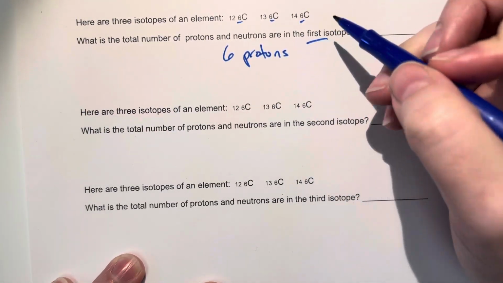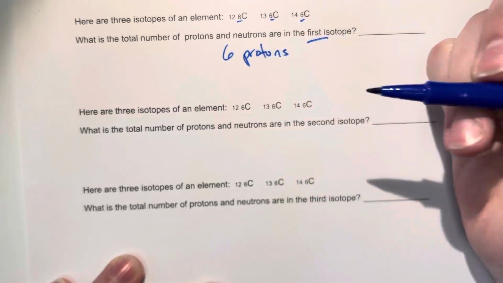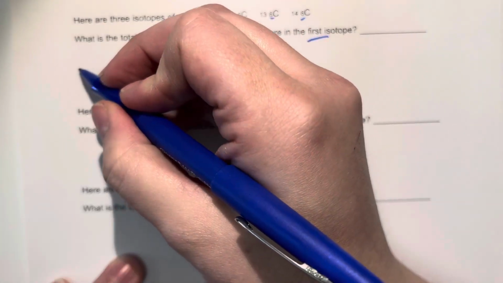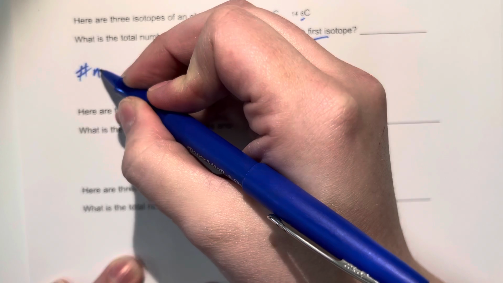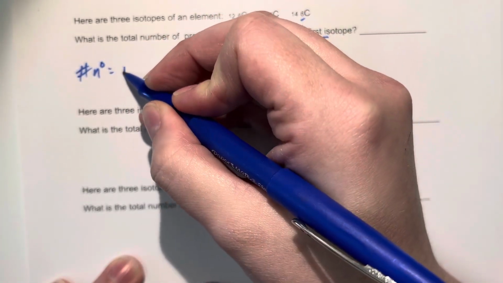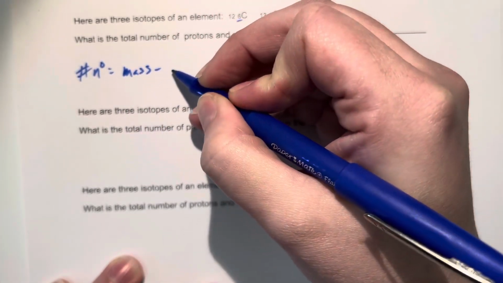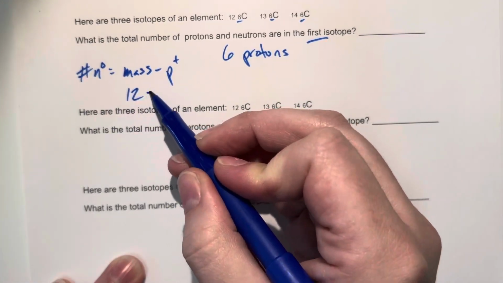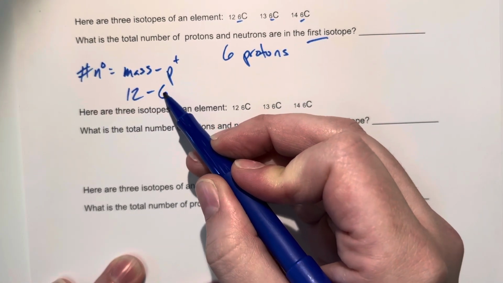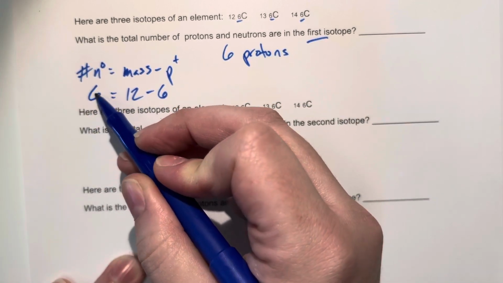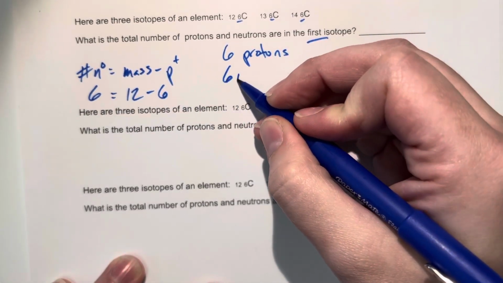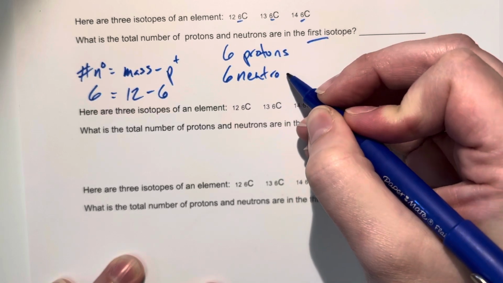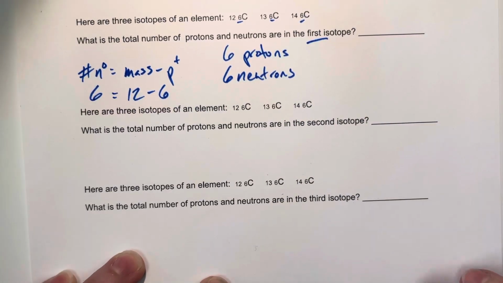And in the first isotope, my mass number is 12, and my number of neutrons is going to be my mass minus my protons. My mass is 12 minus my number of protons, which was 6, gives me 6 neutrons for that first isotope.